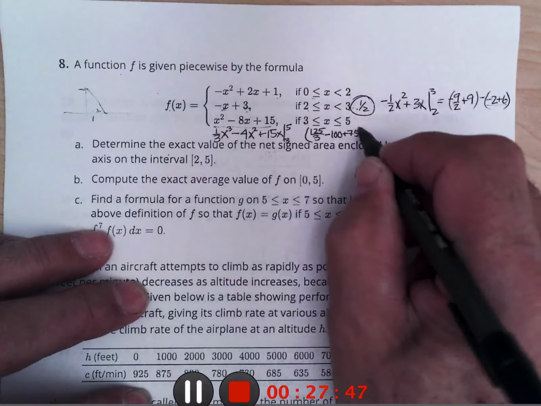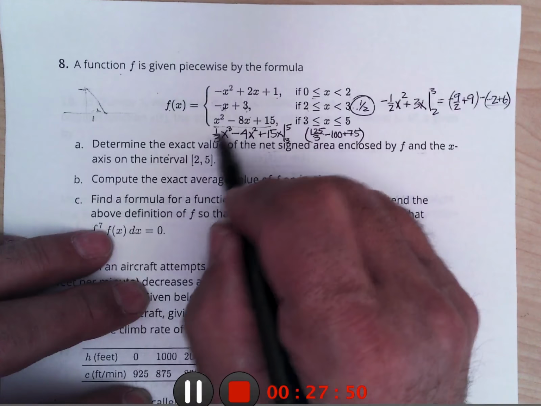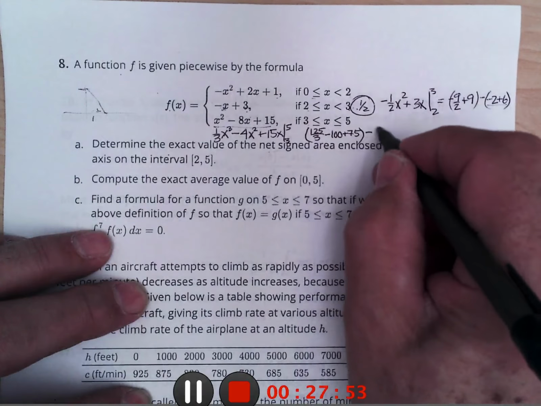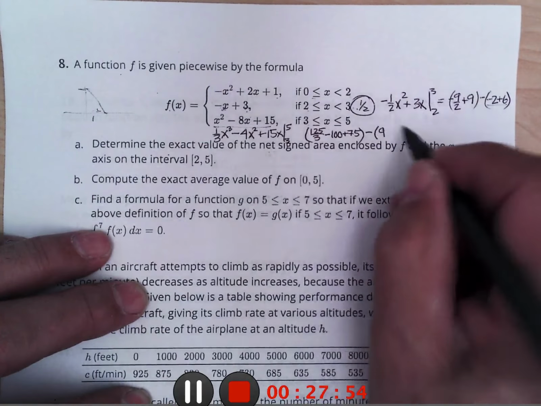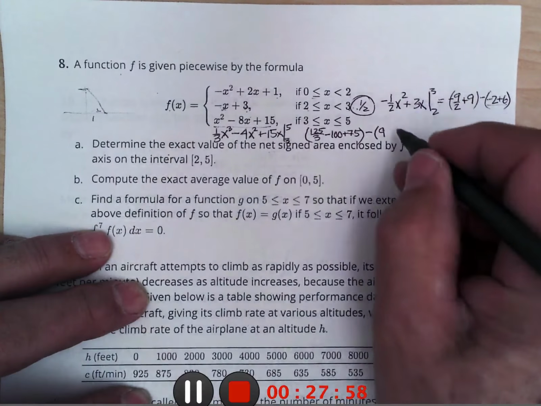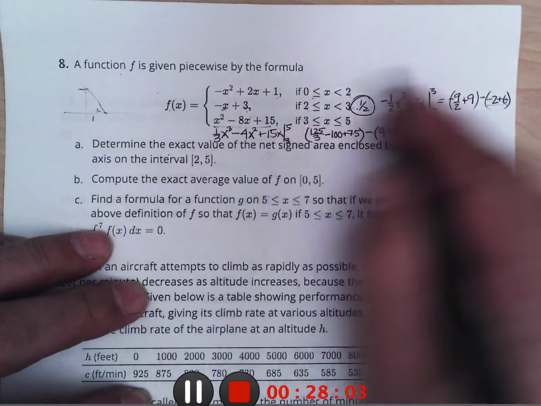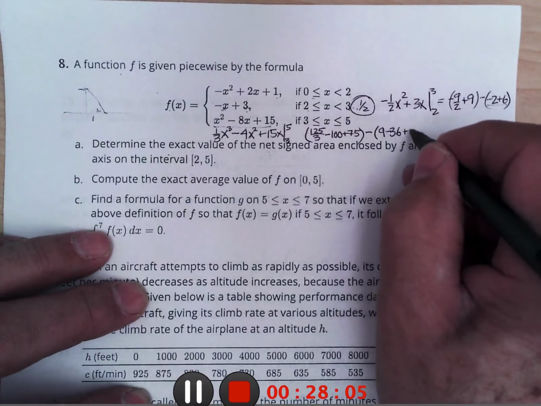And then I put 3 in, and that's 27 divided by 3, or 9, minus 9. And 3 in there is 9 times 4 is 36, minus 36. And 3 in there is plus 45.